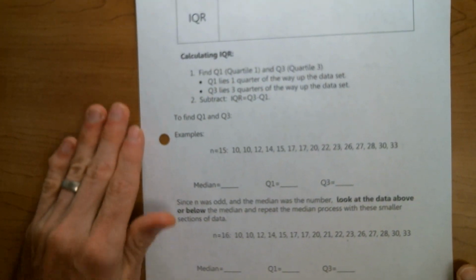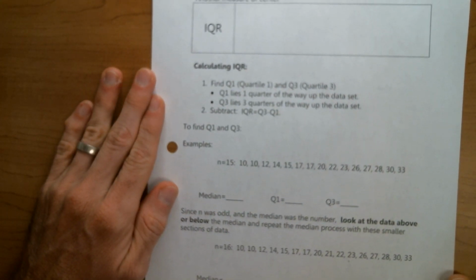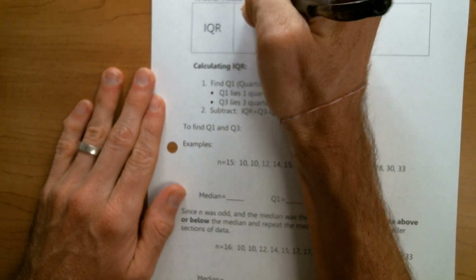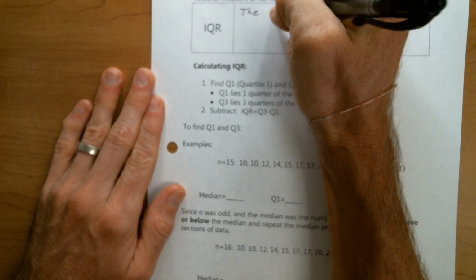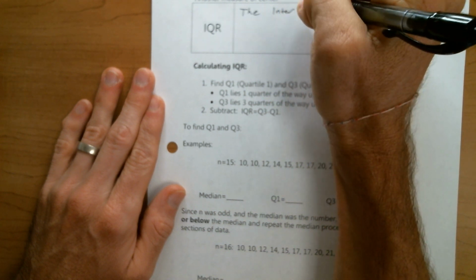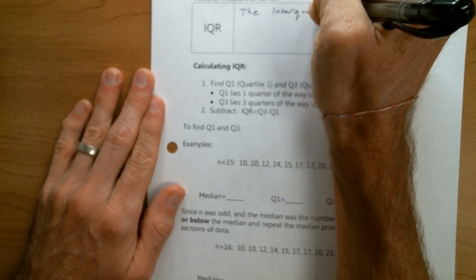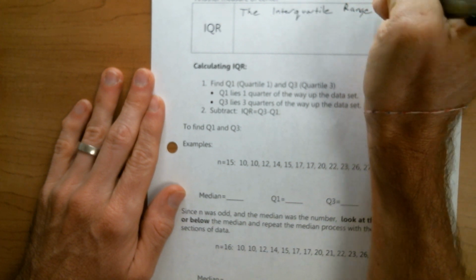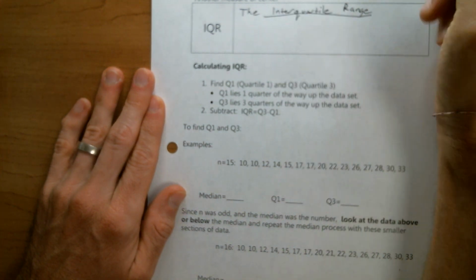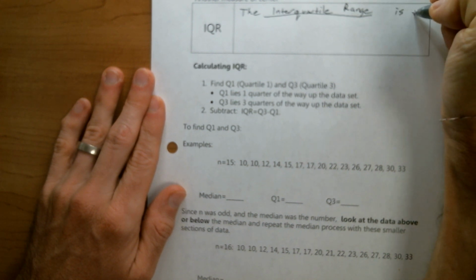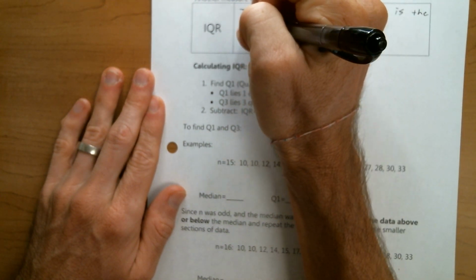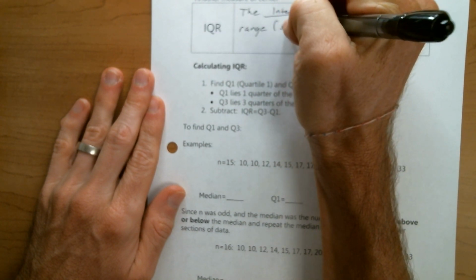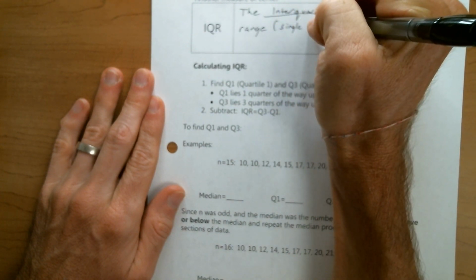All right, so let's move on to our new measurements. Another measure that we have is IQR. So the interquartile range. That's what IQR stands for. And because it's a range, that means it's a single number.